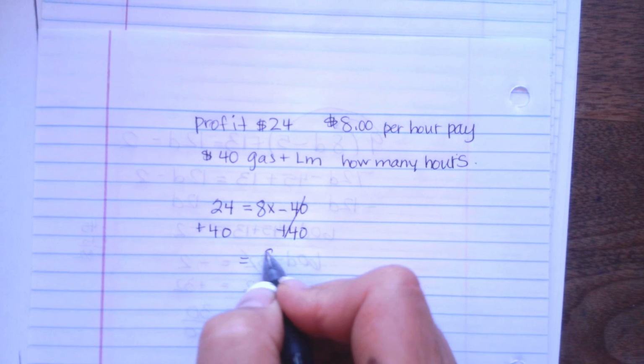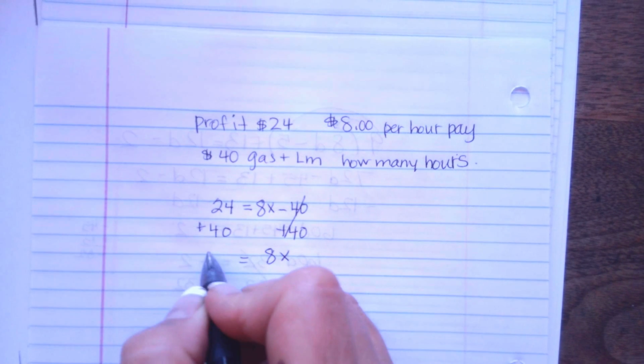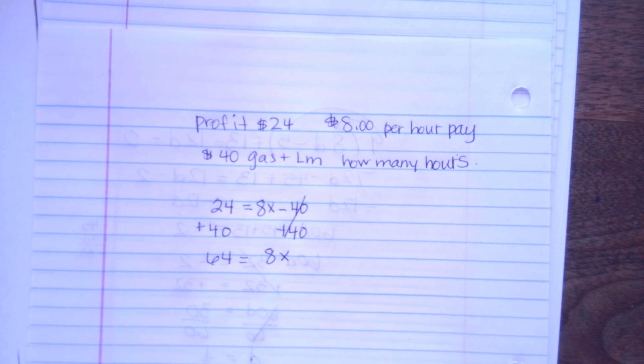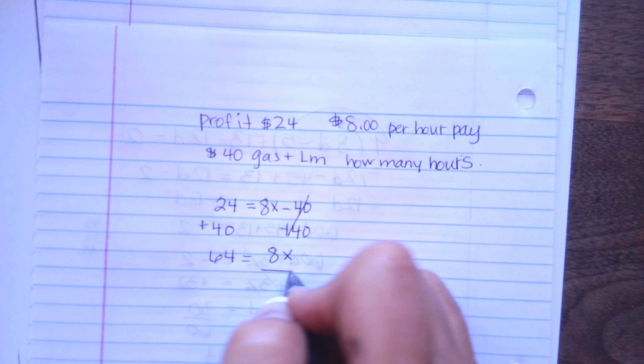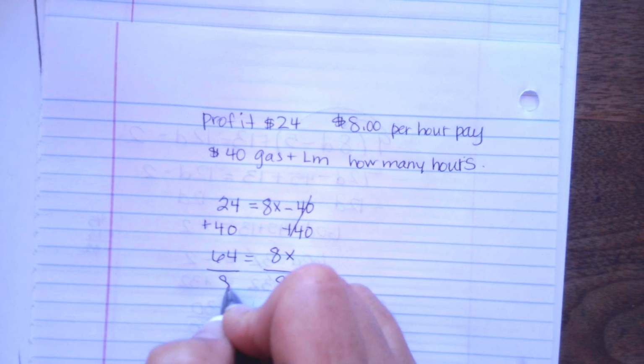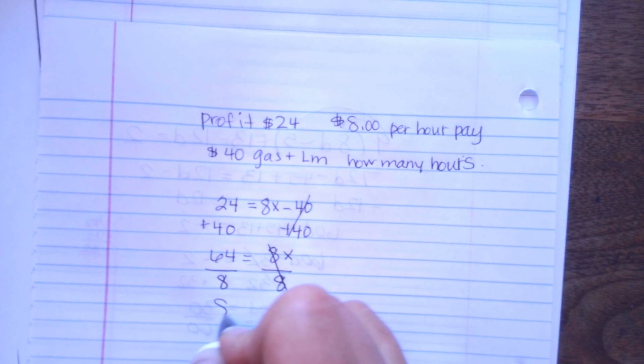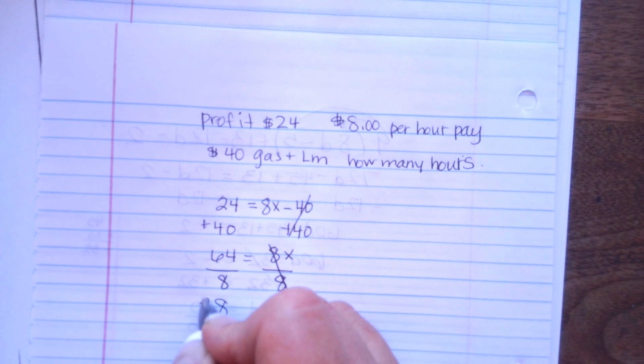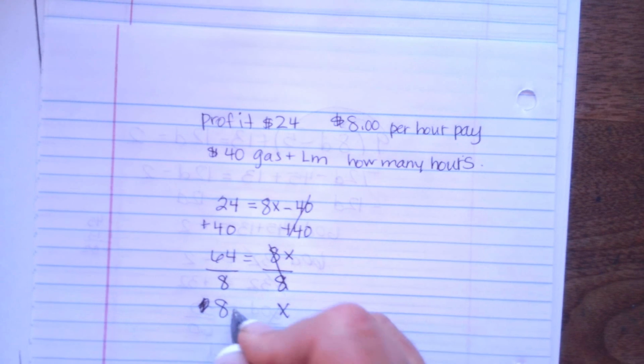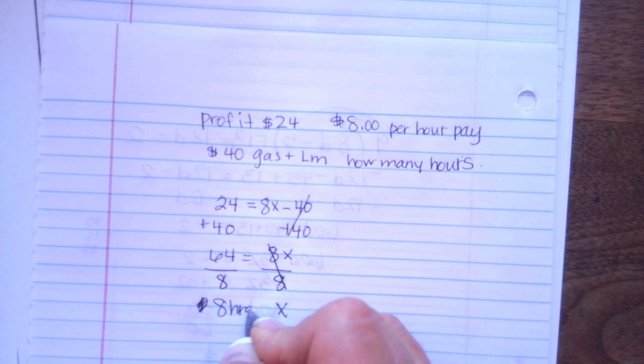What's left on this side is 8x, and what's left on this side is 64. Now I have an 8 next to an x. I divide both sides by 8. X equals 8. Oh, it's not $8. It's 8 hours.